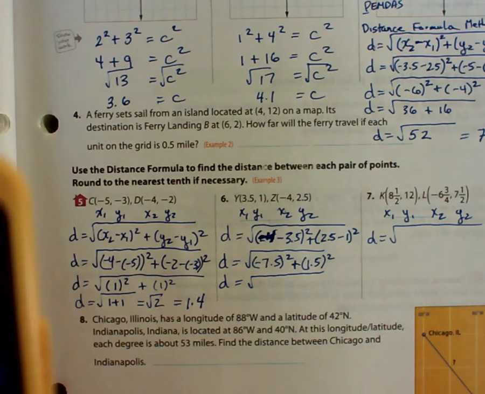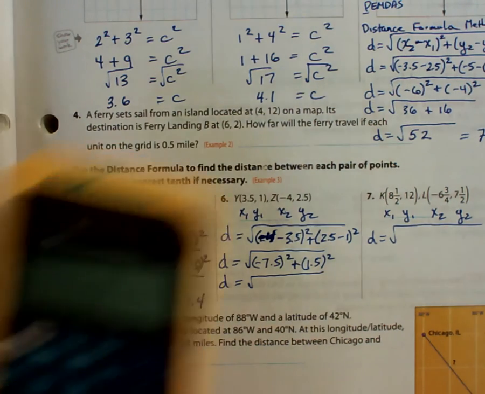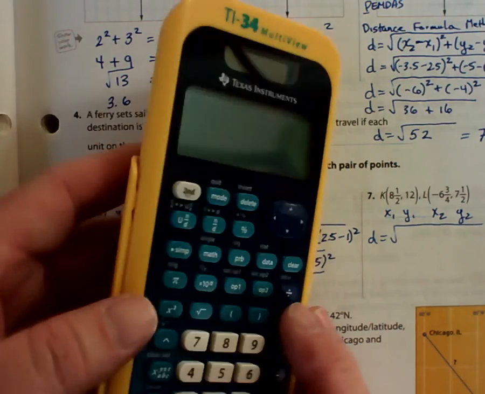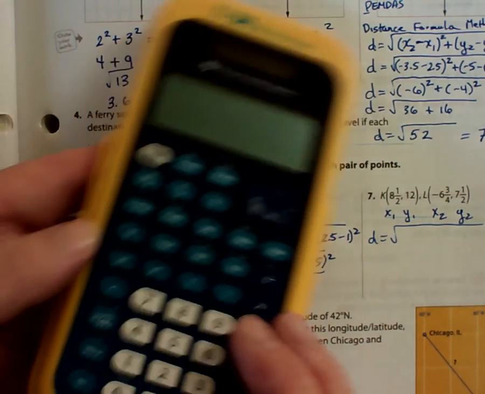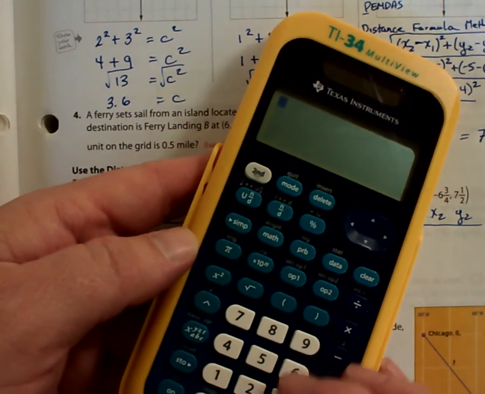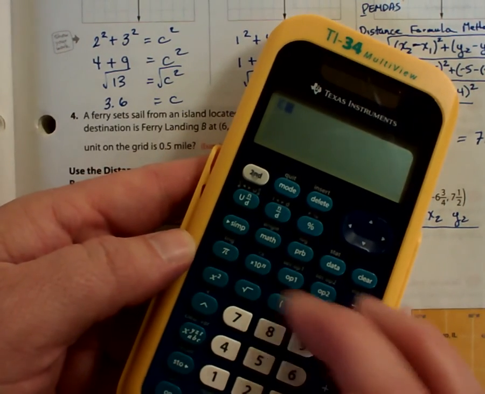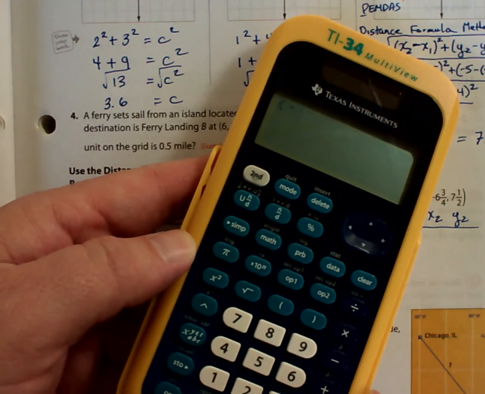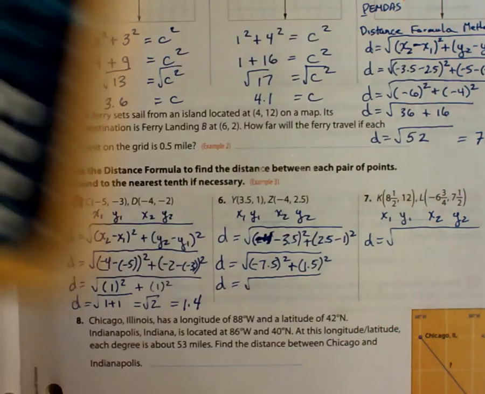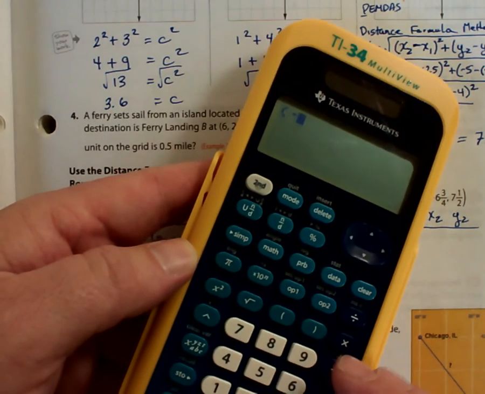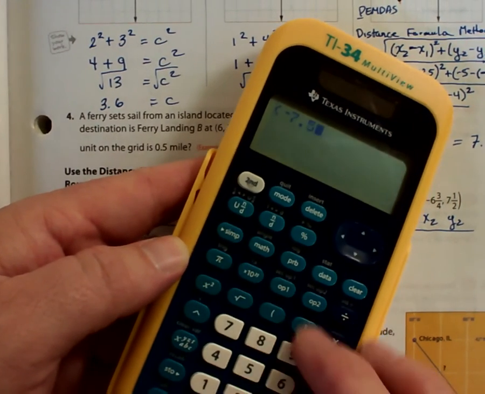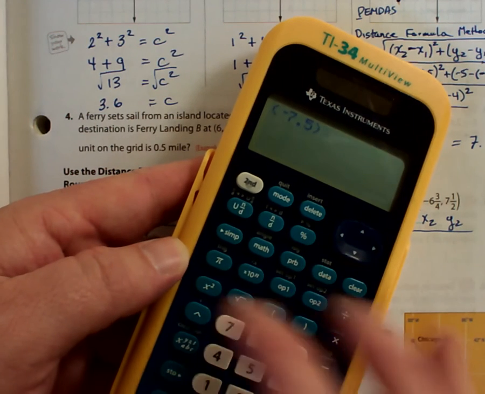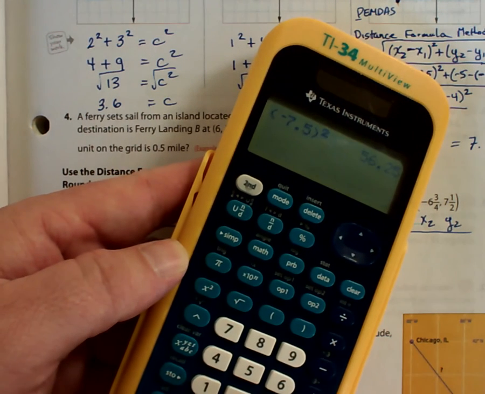It's negative 7.5 squared. So if you were using your calculator, you need to go ahead and use your parentheses and use the negative sign, 7.5, close that parentheses like that, then hit the squared button.